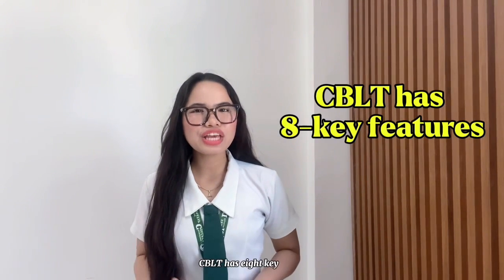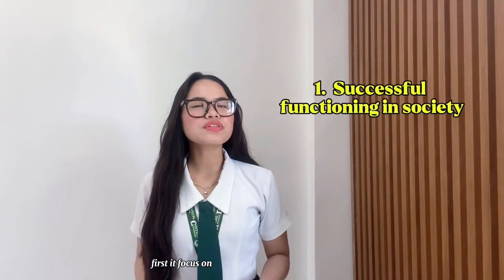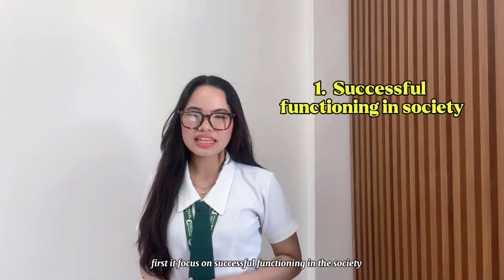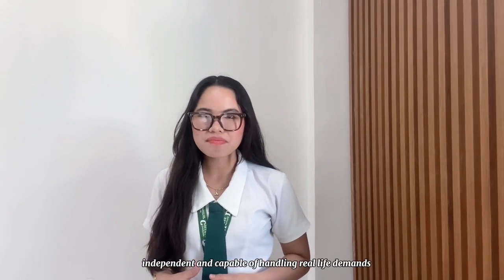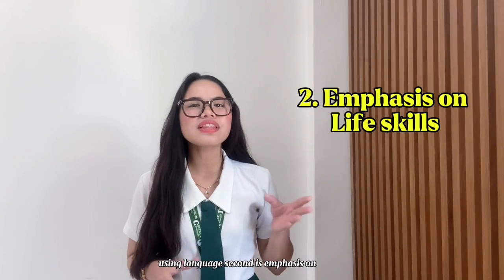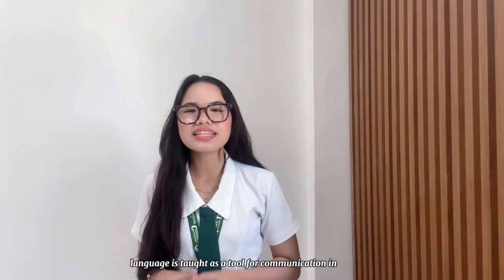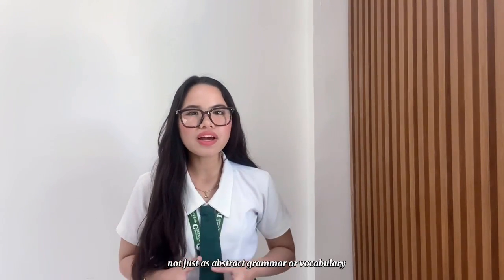CBLT has 8 key features. First, it focuses on successful functioning in society. Now, the goal here is to prepare learners to become independent and capable of handling real-life demands using language. Second is emphasis on life skills. Language is taught as a tool for communication in daily tasks, not just as abstract grammar or vocabulary.